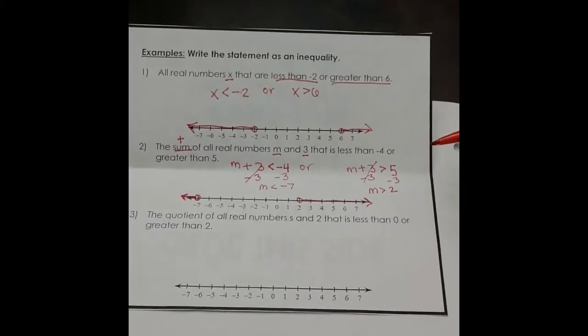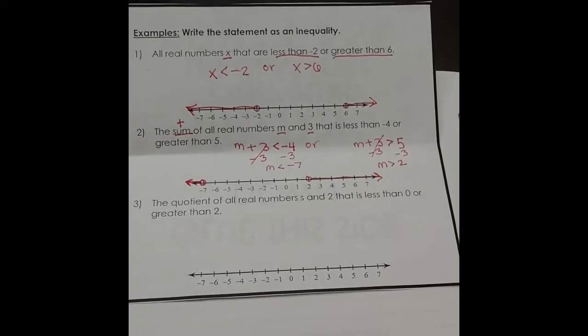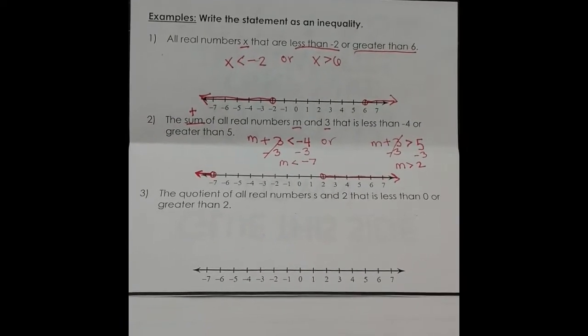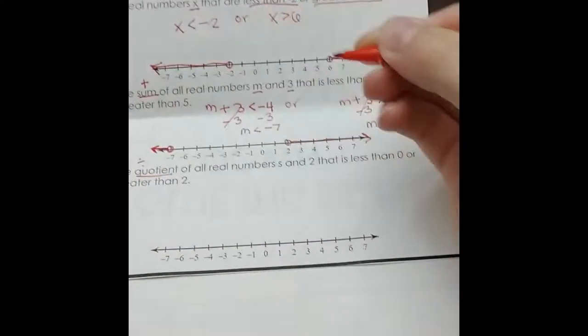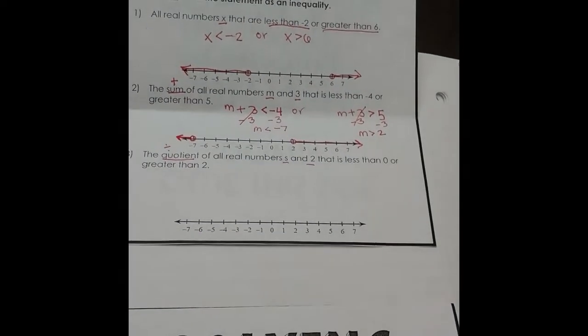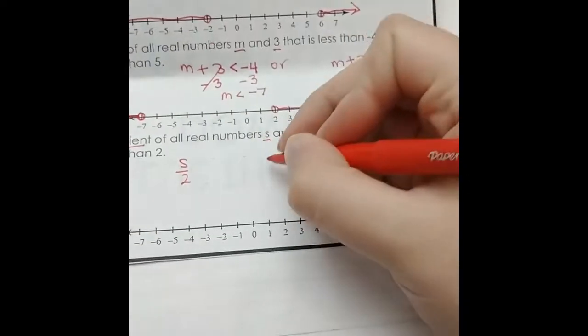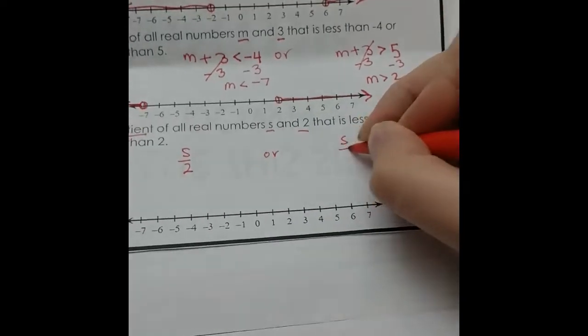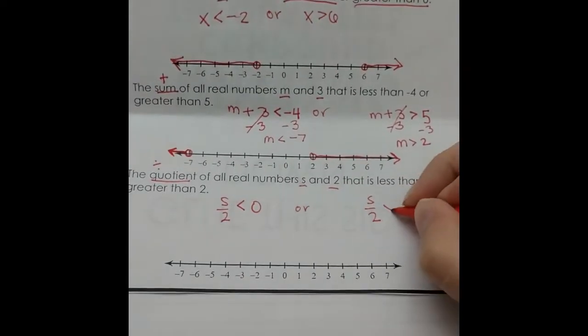The third one, the quotient of all real numbers s and 2. So quotient is division. The quotient of all real numbers s and 2 that is less than 0 or greater than 2. So we just write this in order. So we're going to have two statements with s over 2 in them. One of them is less than 0, and the other one is greater than 2.